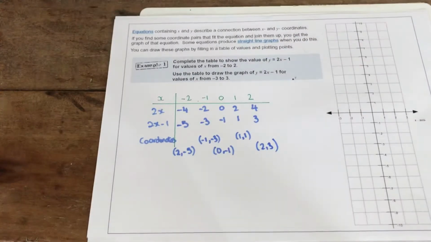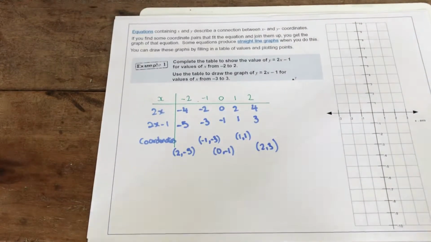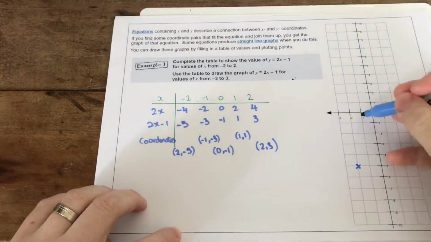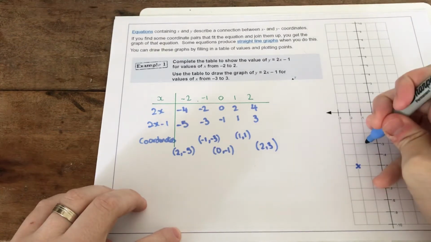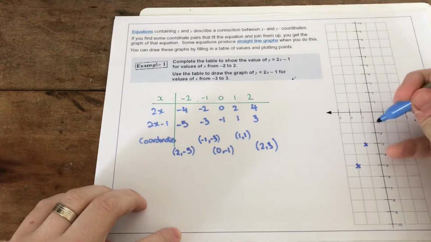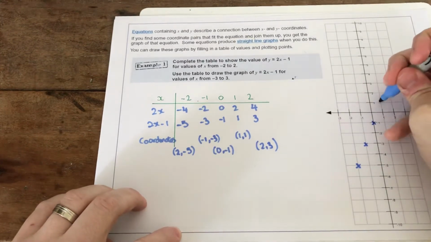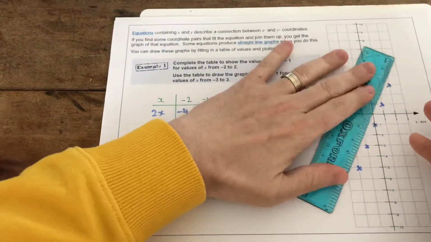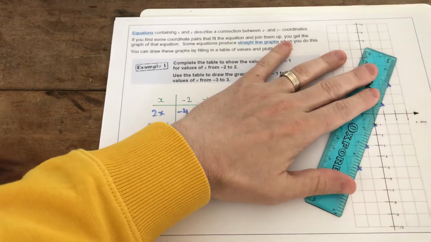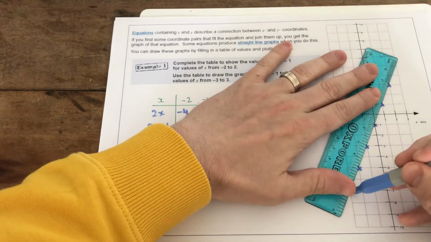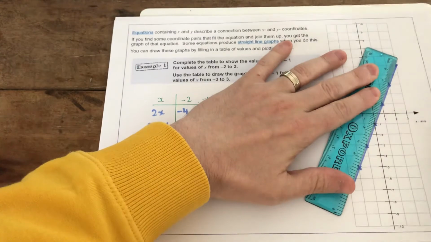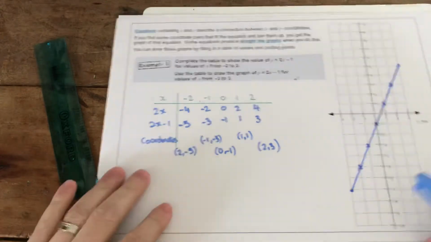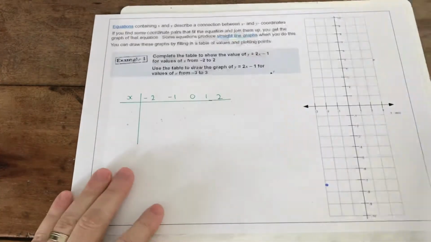What we will then do is we'll plot this on this graph I have here. So minus 2, minus 5 goes here. Minus 1, minus 3 becomes here. 0, minus 1 is here. 1, 1, and then 2, 3. Now, what we'll do is we'll get a ruler and we'll draw a straight line that goes through all of these points. And we'll extend it off the graph so that it goes through minus 3 to 3 here. Now, that's one way you can do it.